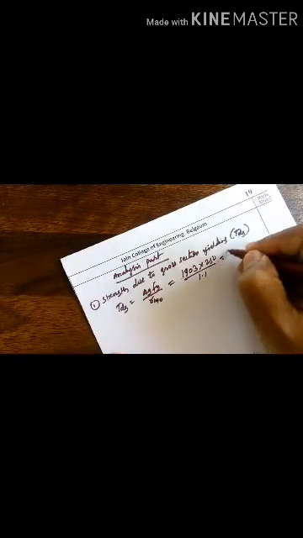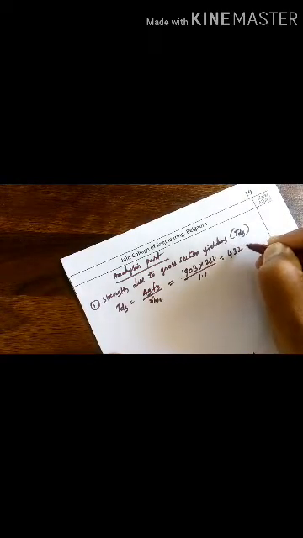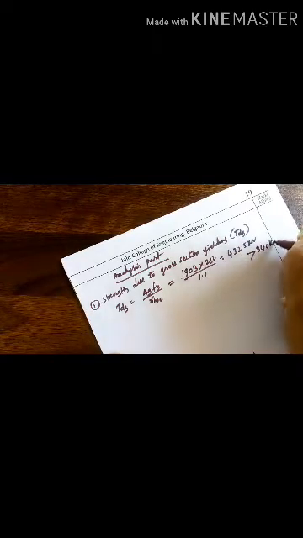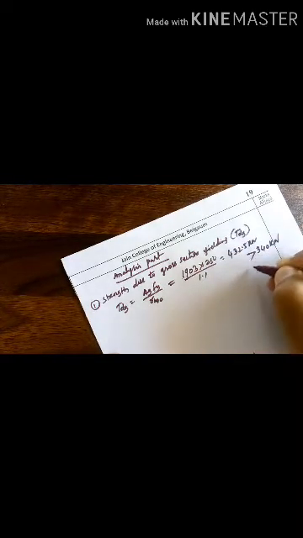You get 432.5 kilonewton, which is more than 340 kilonewton. This 340 is the given load, so safe.